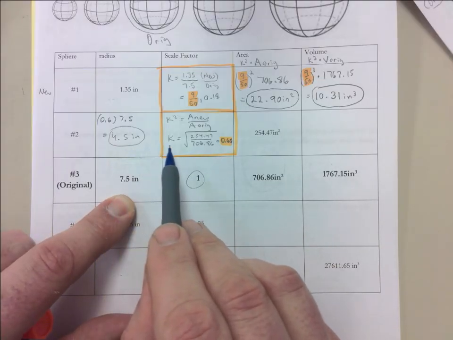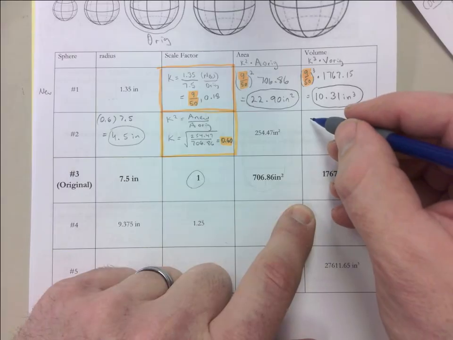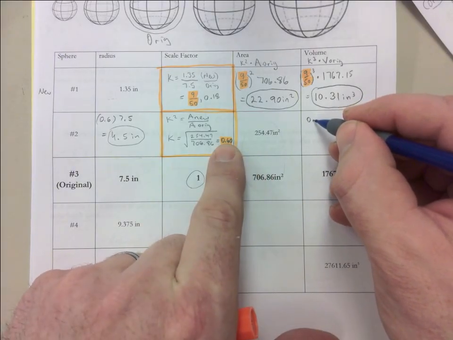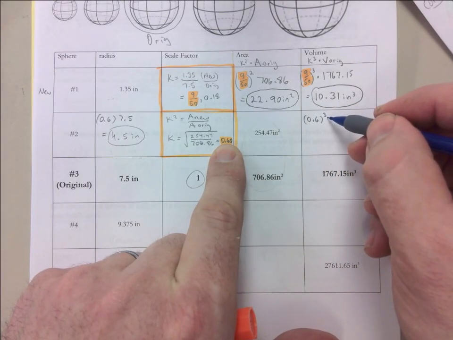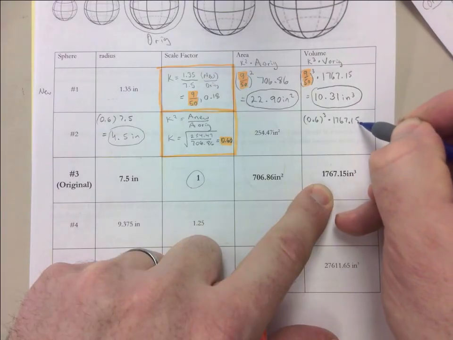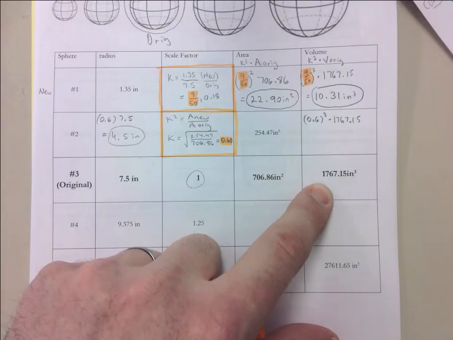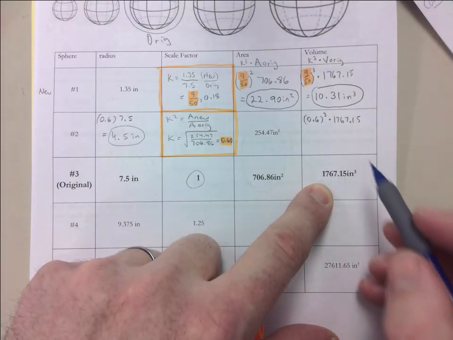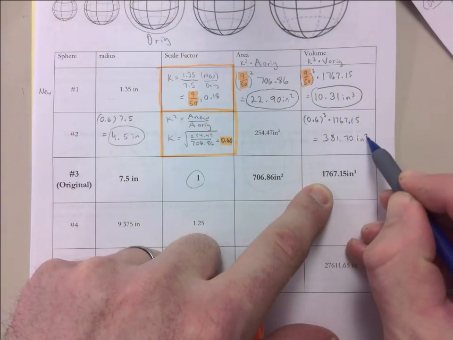I'm going to keep scanning. I need the new volume. What am I going to do there? I'm going to go 0.6 cubed. I'm going to cube it times this volume from before. And you get 381.70 cubic inches.